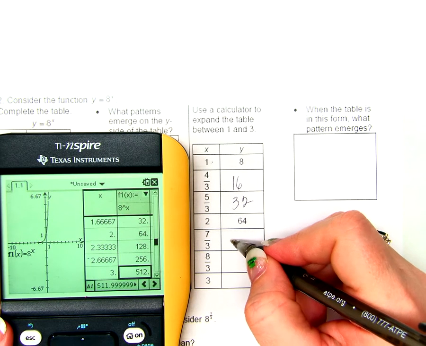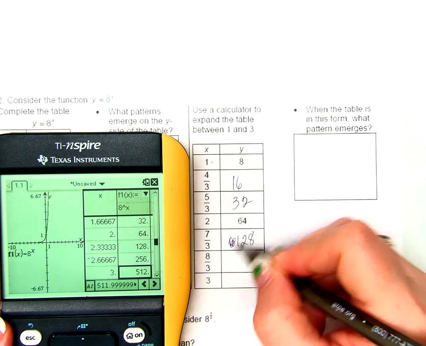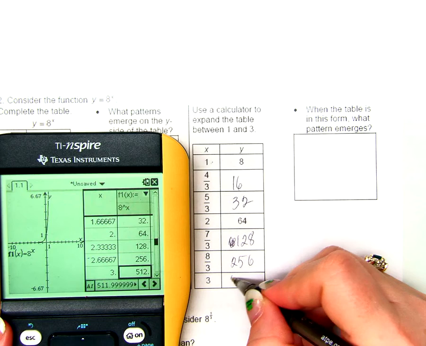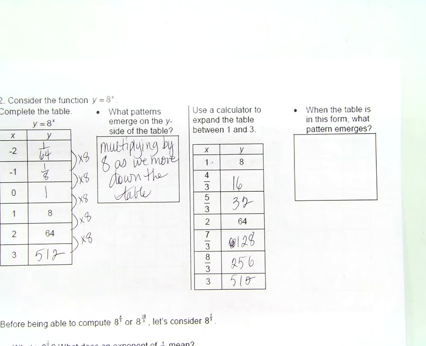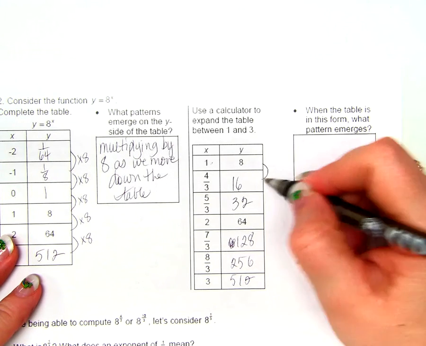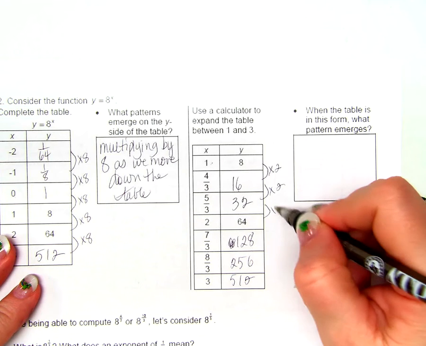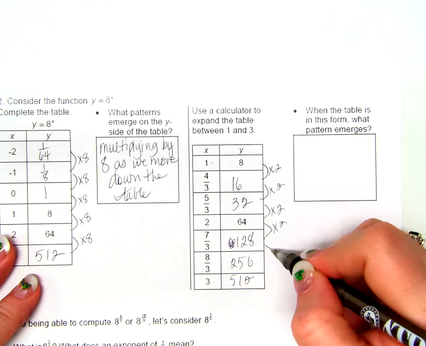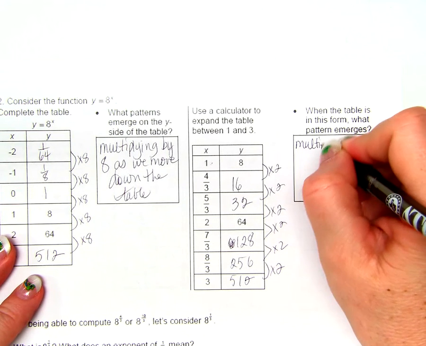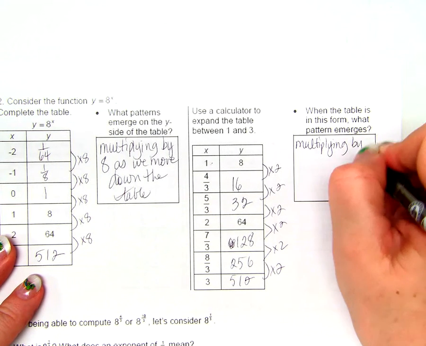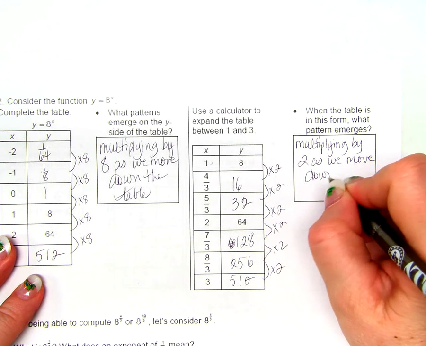So this one is 60. Oh, no, we already have 64. Sorry. 128, 256, and 512, right? Is there a pattern that you see? As we move down the table, we are multiplying by 2. Very good. So multiplying by 2 as we move down the table.